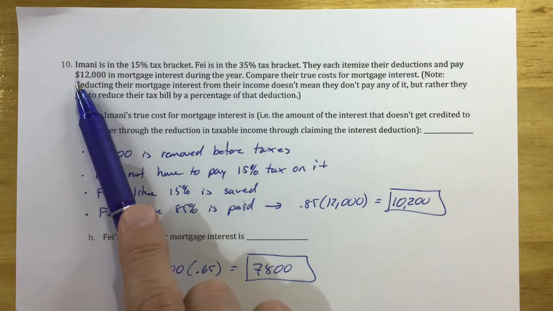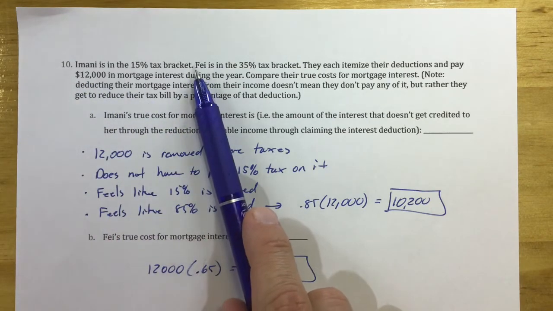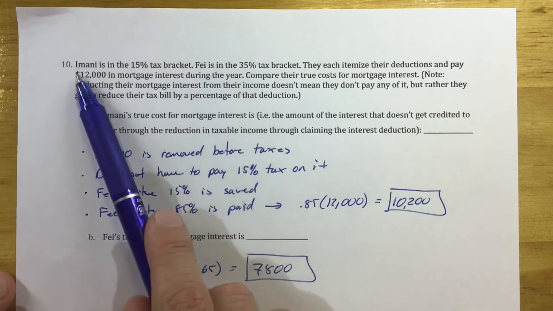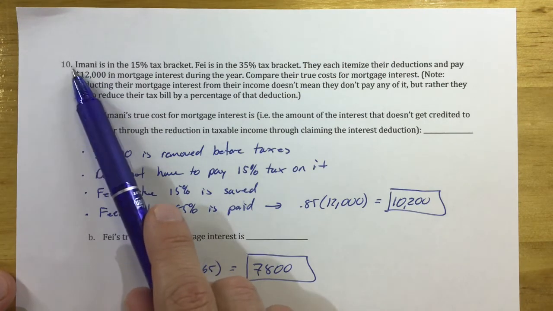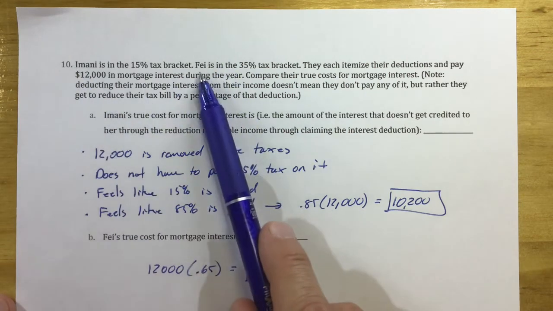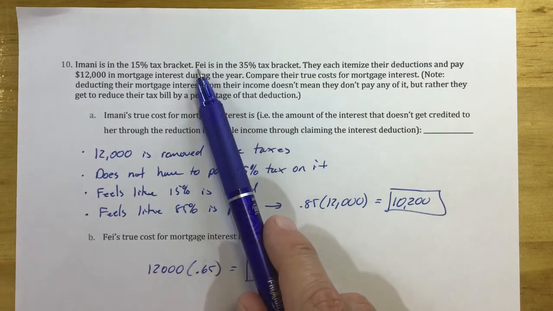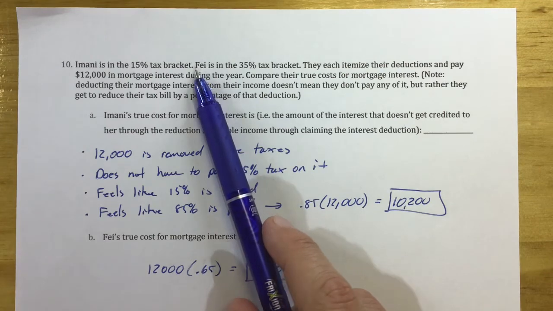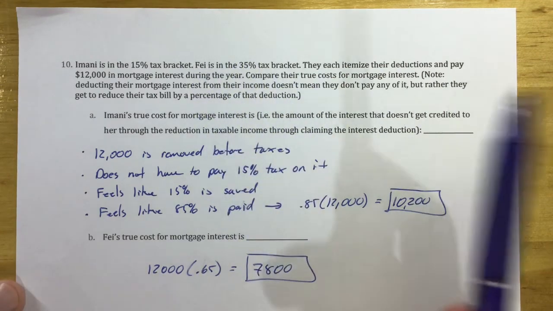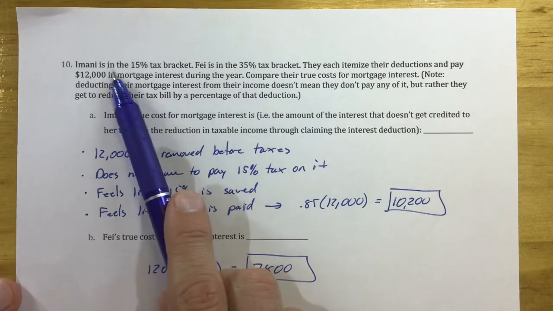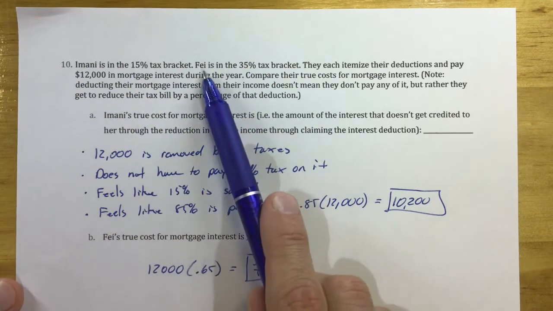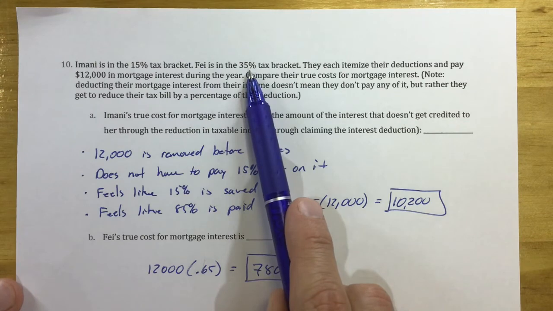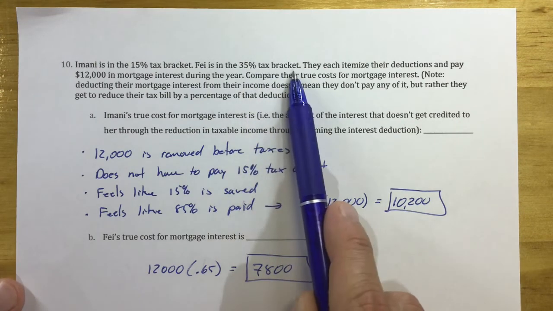Okay, first off, I got two people whose names I don't even really know how to read. I think this one might be Imani. I had a student once named Amani that had an A at the beginning, so I'm going to assume that this is Imani, and then Faye. Don't really know either. I apologize for that, I just don't. Okay, Imani is going to be in a 15% tax bracket, and then Faye is going to be in a 35% tax bracket.